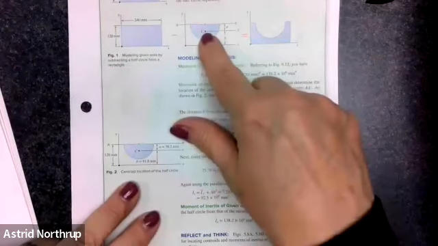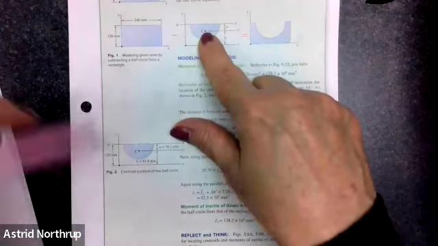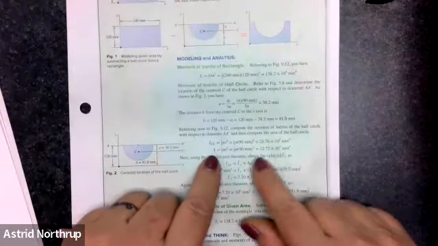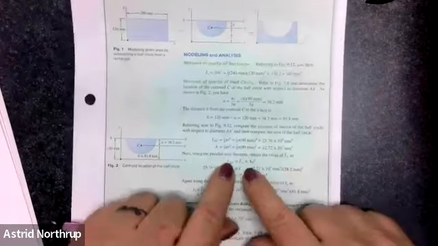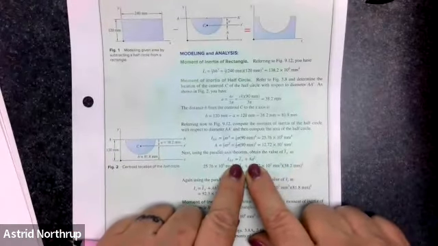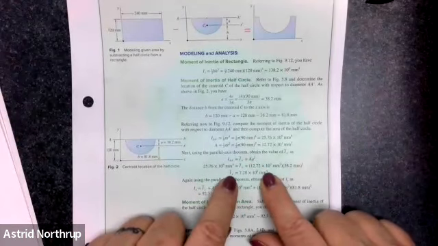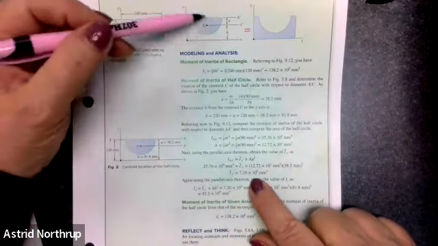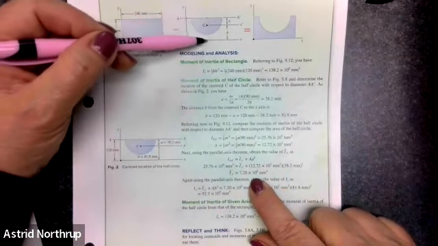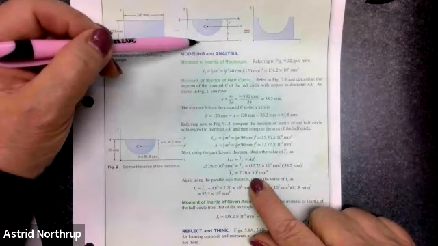So we start with the centroidal moment of inertia of this, and then move it using A d squared. Here it is right here. They call it A A squared, which I think is kind of ugly, but there you go. So then you find not the centroidal moment of inertia of the half circle, but the moment of inertia of this half circle about this x-axis.